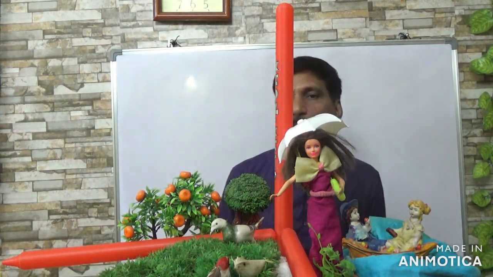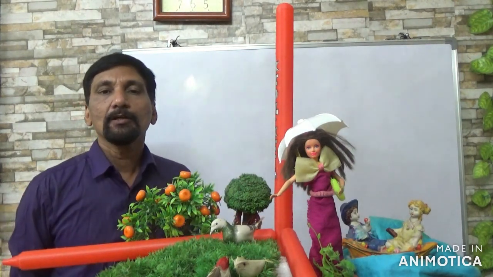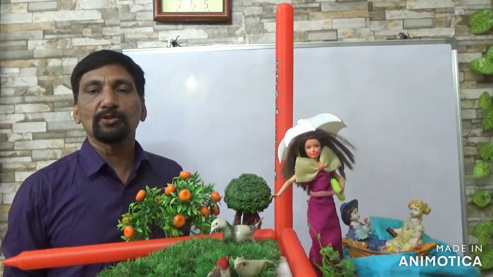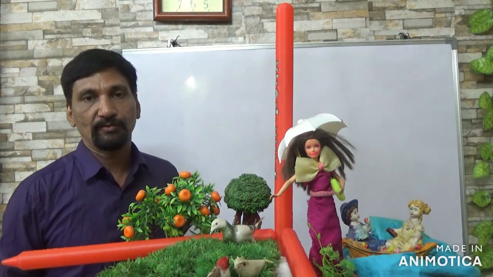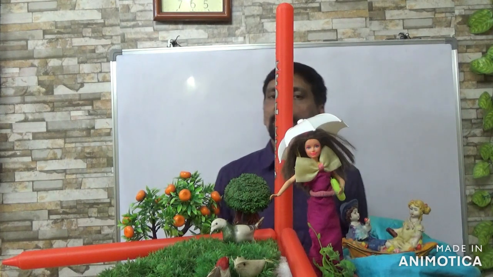Today we are going to learn a very important concept for all competitive exams. You will definitely be given one question about vectors. In order to understand vectors, let us take some small examples.